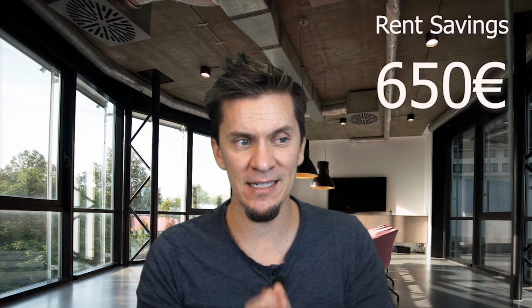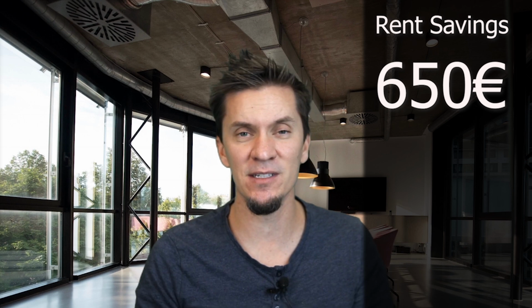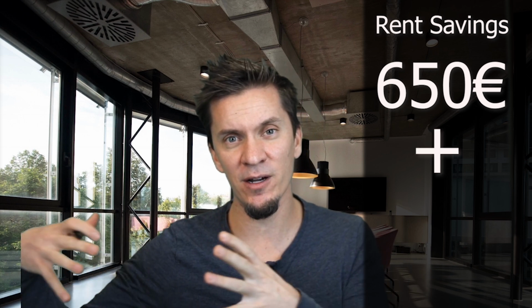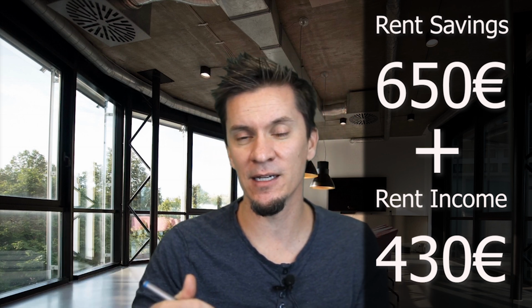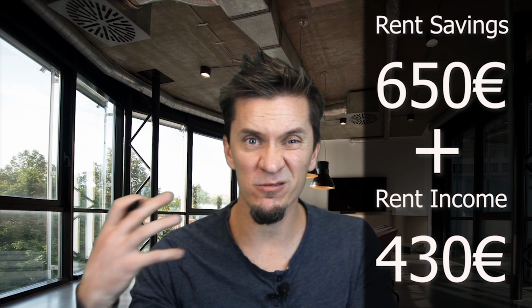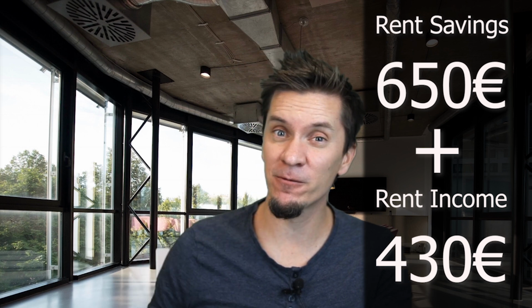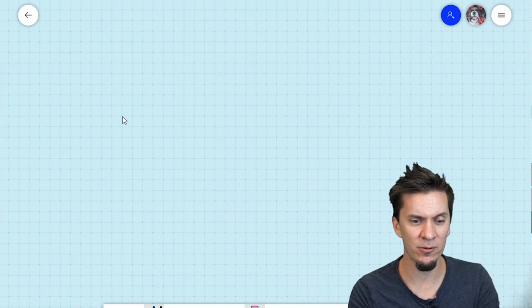We've been talking about how we've saved for about 45 months. Actually, I think it's more like 50 by the end of the whole calculation. 50 months of 650 euros of rent savings saved altogether. Plus, later on, we added another 430 euros of more income coming in, okay? This is the whole point of why we're talking about this right now. We were talking about our rent savings, and now we are actually making money from rent income that was created by savings. It's pretty cool how it all kind of rotates around.